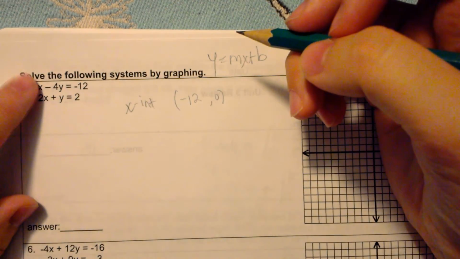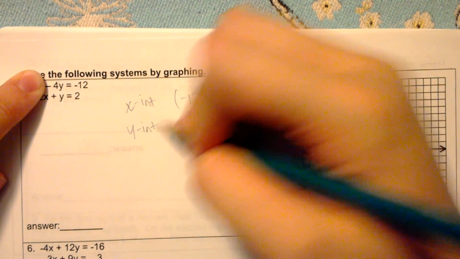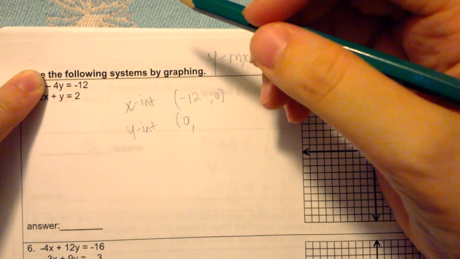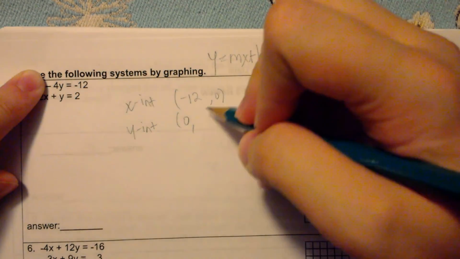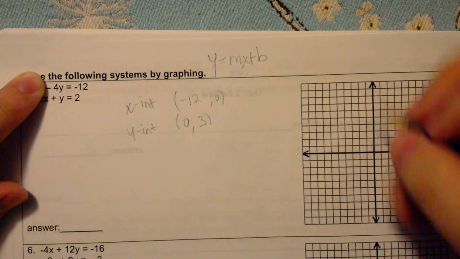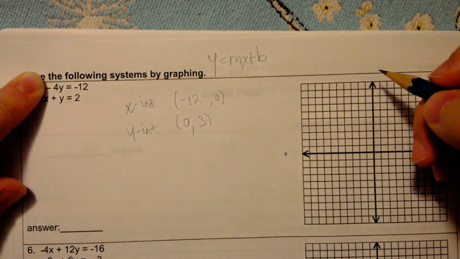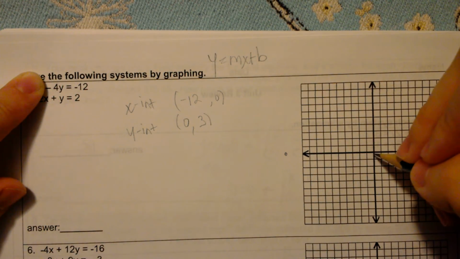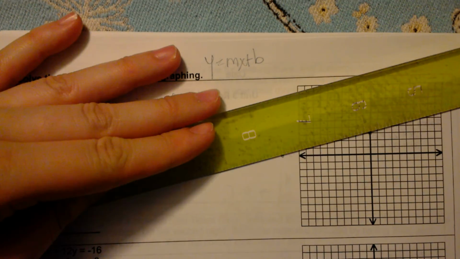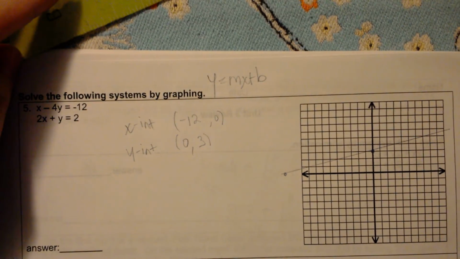Then for the y-intercept and cover up x, say that x is 0. So if x is 0, I get -4y equals -12. So y would have to be 3. So as long as I have 2 points, I can graph my line. So -12, that's -10. So -12 would be right about here. -12, 0. And then 0, 3. So that's my first line.